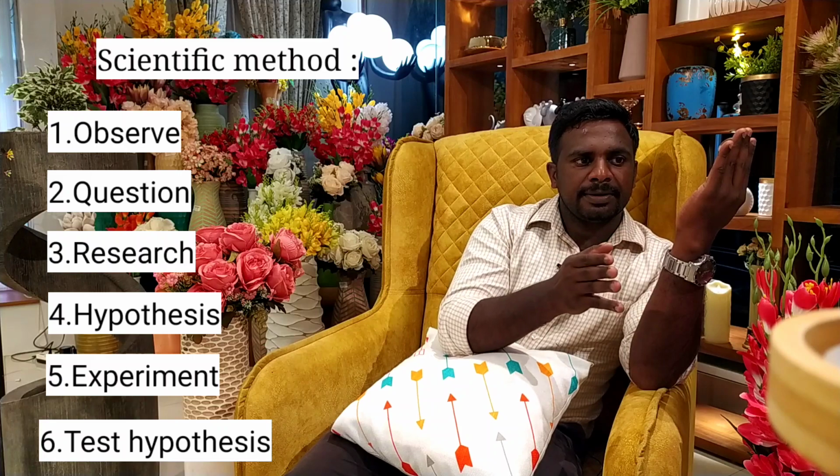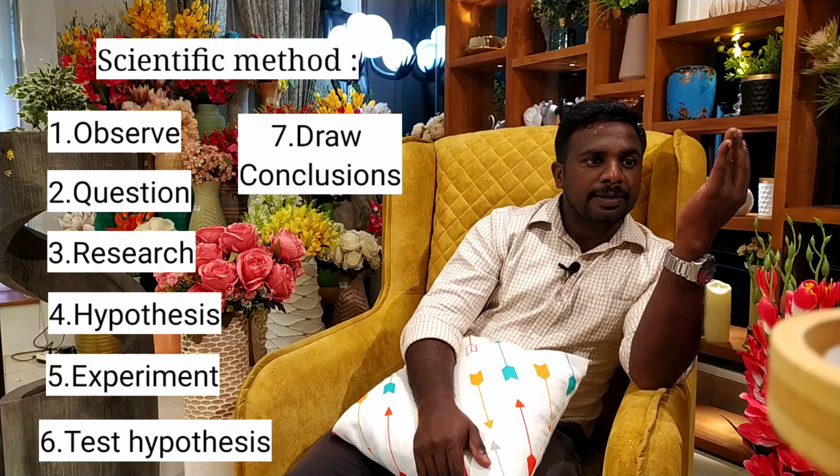Next one is sixth step, test hypothesis. First they formulated the hypothesis. Now they are testing here. Is the hypothesis right or wrong? The people got fever or got dead due to the coronavirus or not? That is the testing the hypothesis. Next one is draw conclusion.